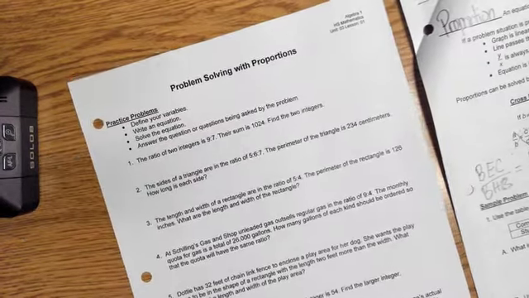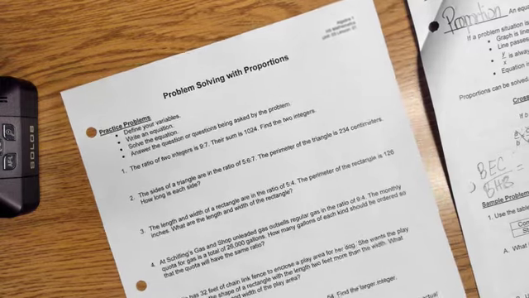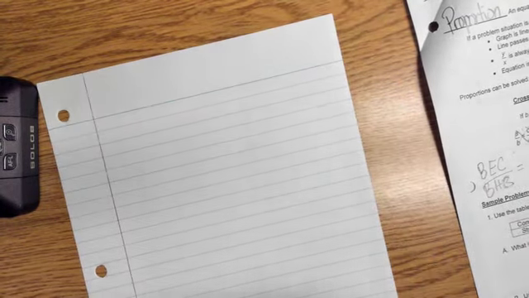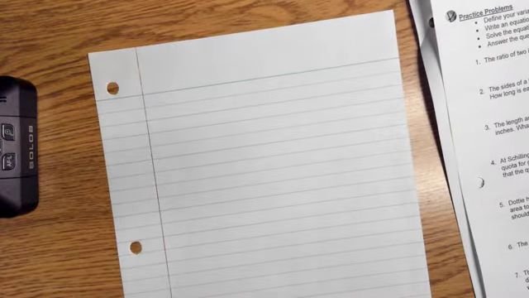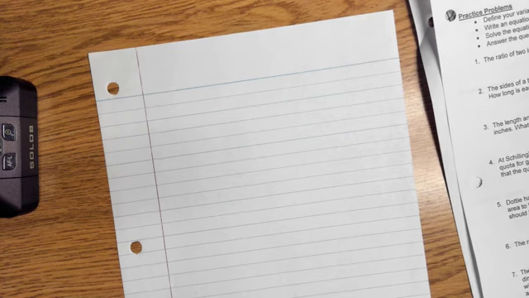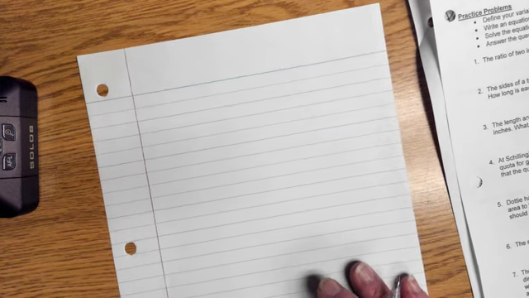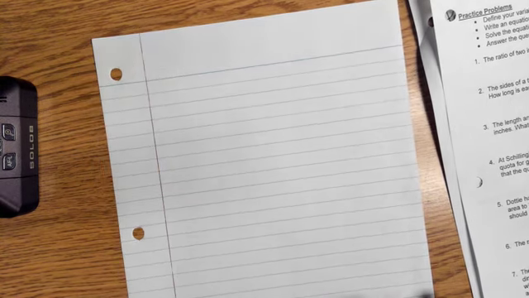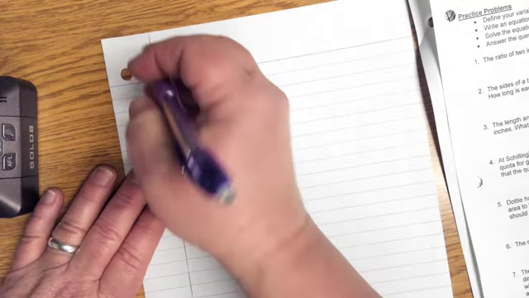I like that I have my little drawer here now. Has everything I need. All right. So, here we go. Practice problems. Define your variables, write an equation, solve the equation, answer the question, or questions being asked. So, I am going to do all my work over here.